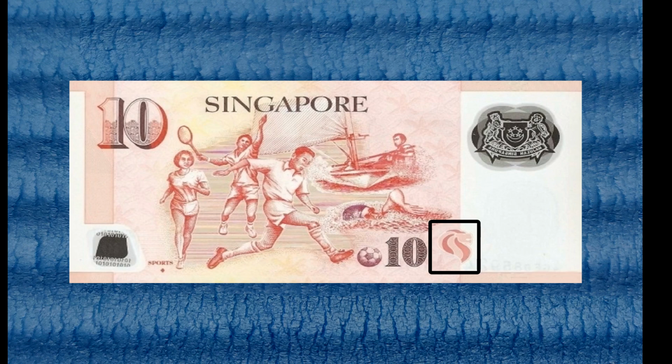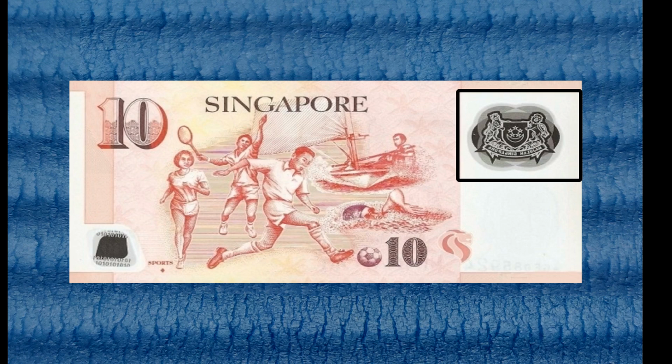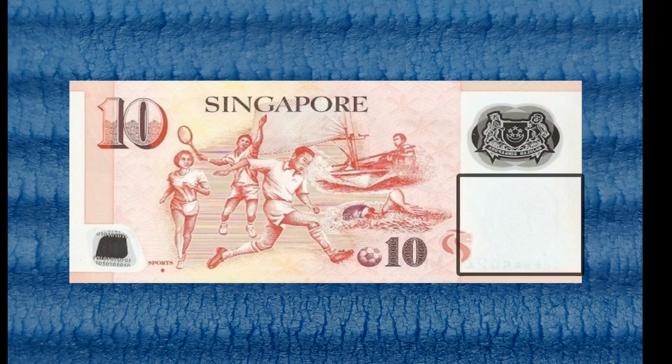When the note is held up to the light, the Singapore lion symbol on the front registers perfectly with the image on the back. Next, it has a complex clear window, which is a see-through window with a multi-tonal image, which consists of the emblem of Singapore, which is printed using the intaglio, raised printing, and next, it has a watermark-like shadow image, which consists of a portrait image of Yusof bin Ishak, the first president of the Republic of Singapore, which is visible when viewed with transmitted light.